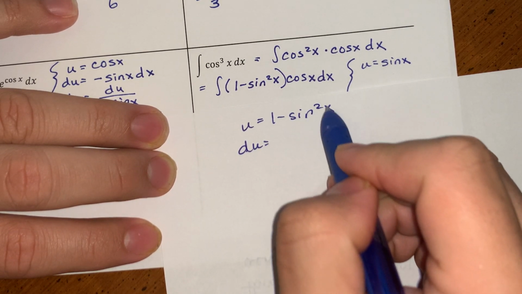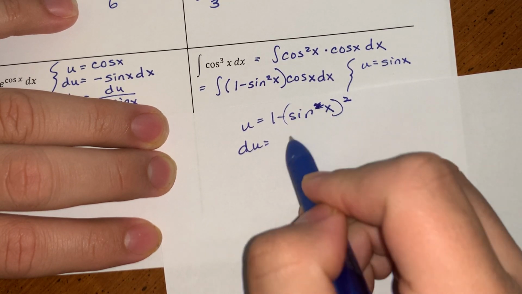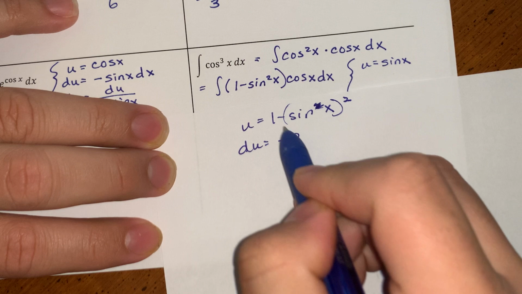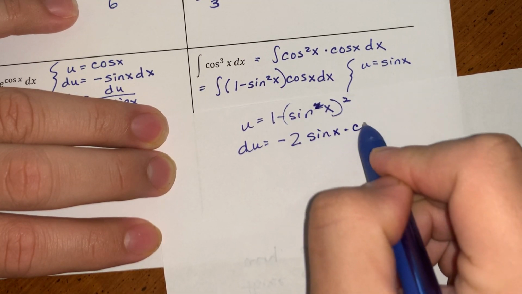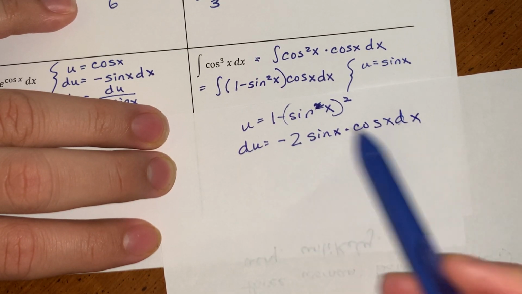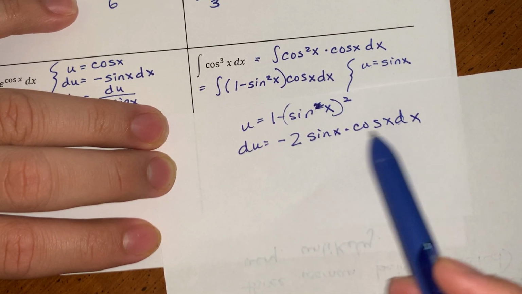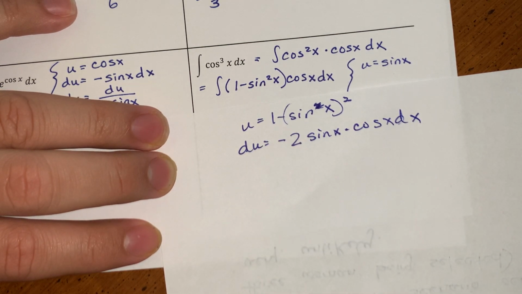That'll just be chain rule, where this is like saying sine of x squared, so that'll be minus 2 sine of x times cosine of x, and then dx. And that doesn't really help you accomplish anything. If you try to do any substitutions back, you're still going to end up with x terms.